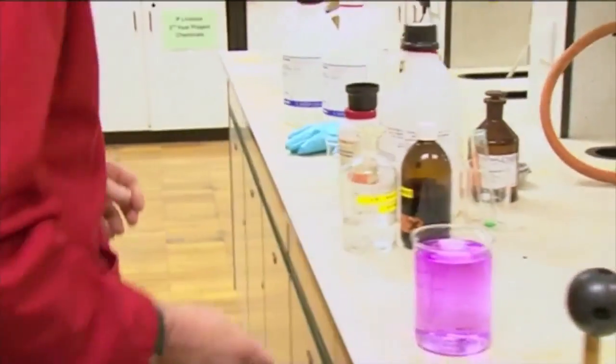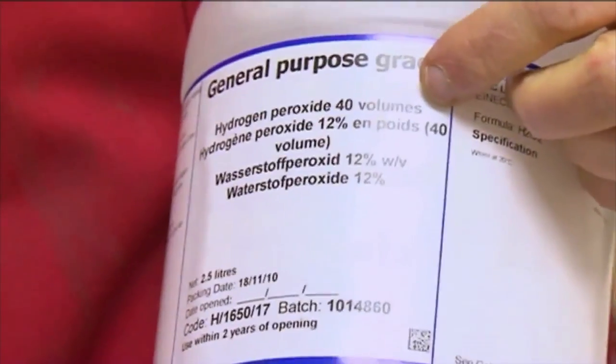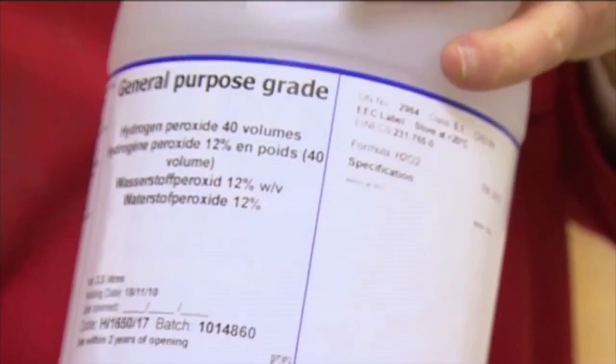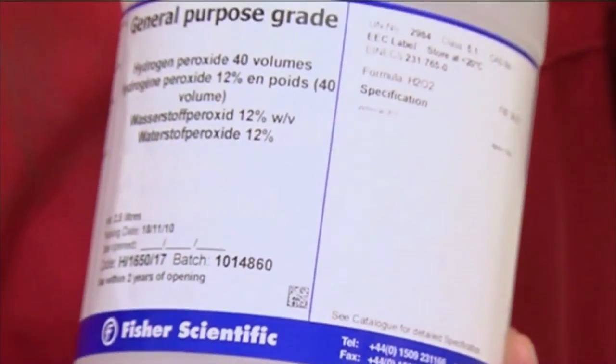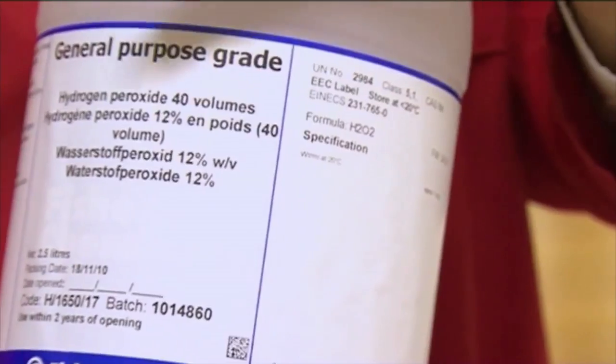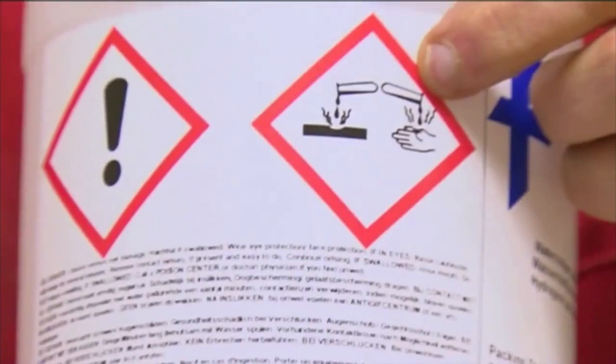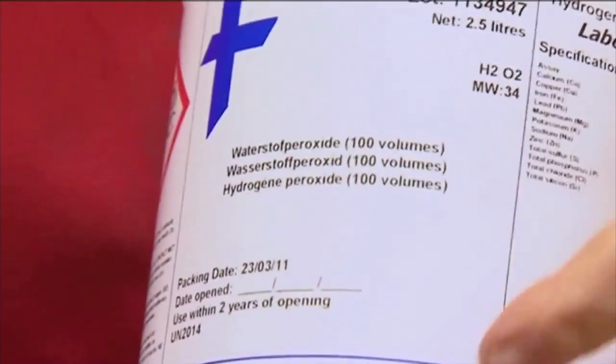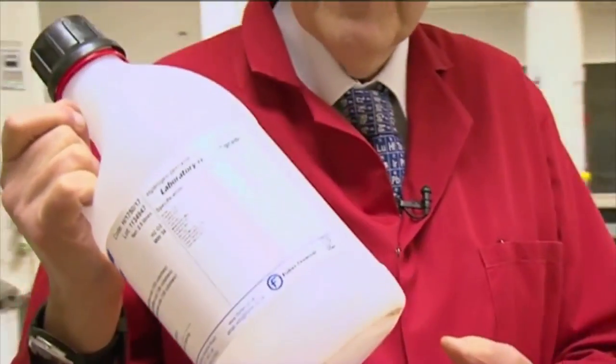And here you can see we have one solution which is called 40 volume, which means 1 litre of liquid gives 40 litres of oxygen gas if it decomposes. And this sample here, which you can see has more aggressive warnings, a bit more dangerous, this is 100 volume. The hydrogen peroxide that you buy in the chemists for bleaching your hair is much weaker. It may only be 5 or 10 volumes. So this is 10 times stronger. You wouldn't bleach your hair with this. It might go up in smoke.